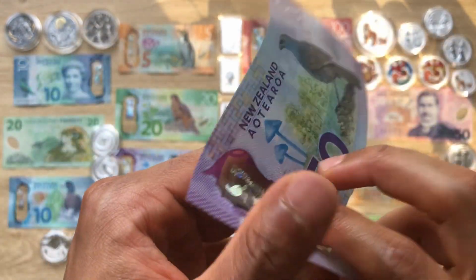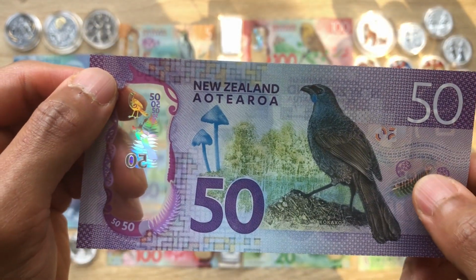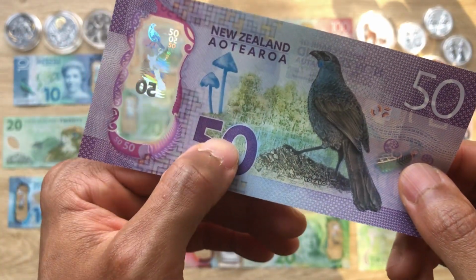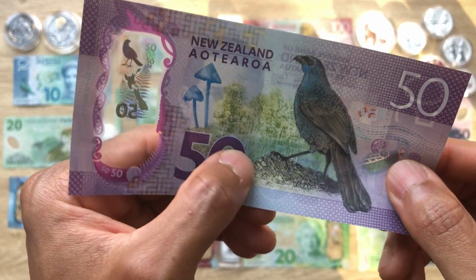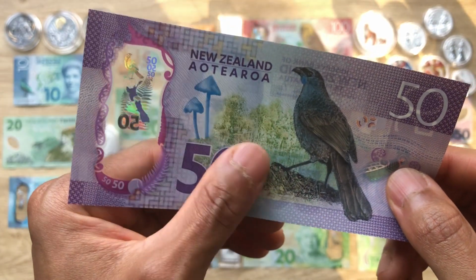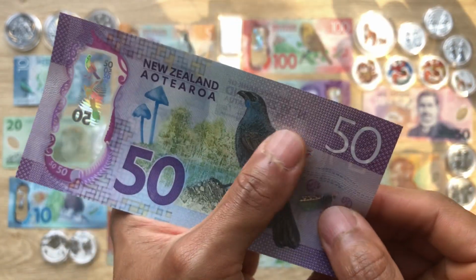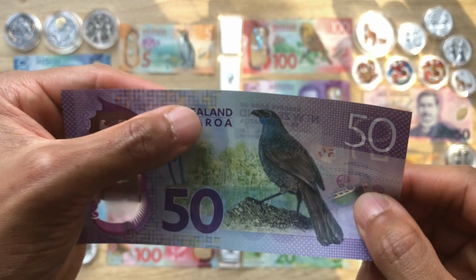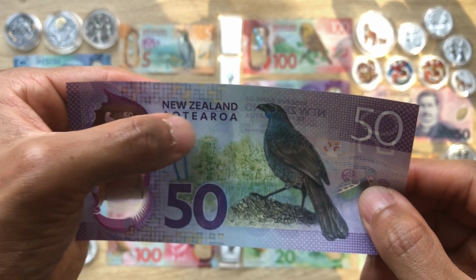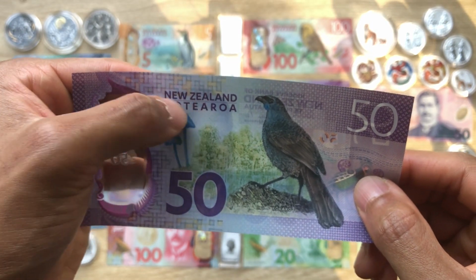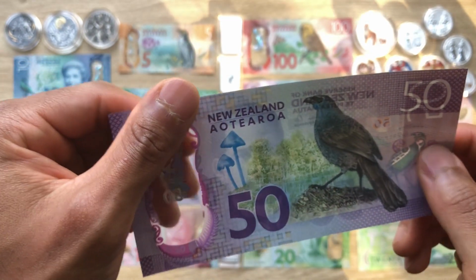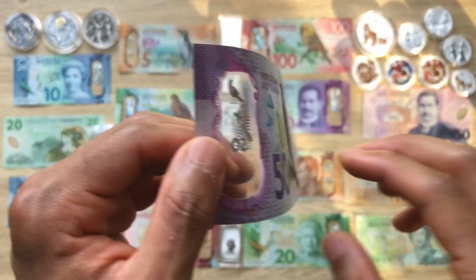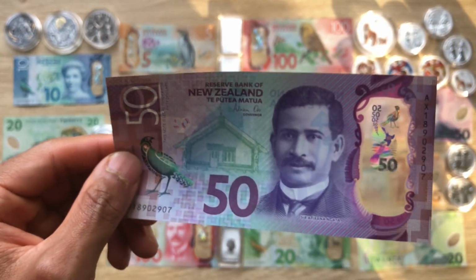Even on the back side of the note there is also a large number here, a large $50 denomination, 50 New Zealand dollar denomination. It feels abrasive. It is raised. Even the bird as well feels extremely abrasive, and the word New Zealand, or Aotearoa, which is the Maori name for New Zealand, does feel abrasive. So it is a unique texture that should feel familiar from the previous notes.